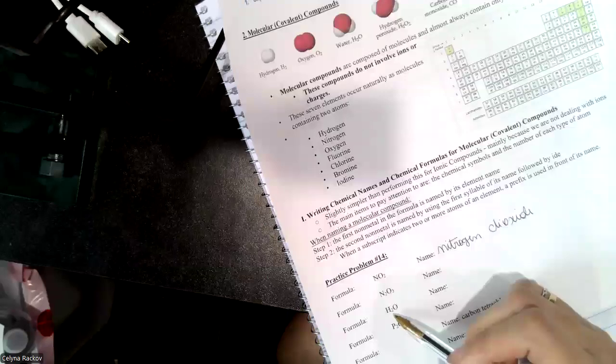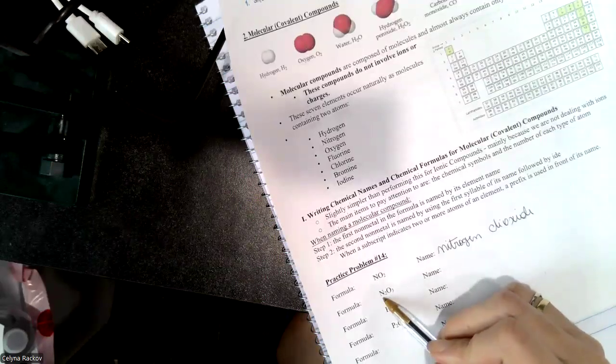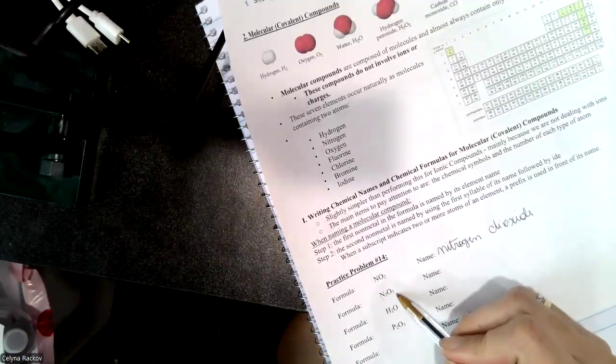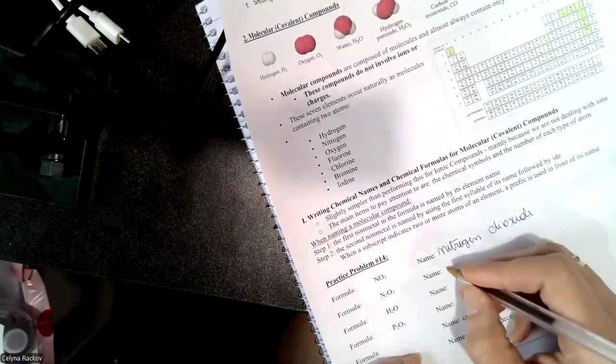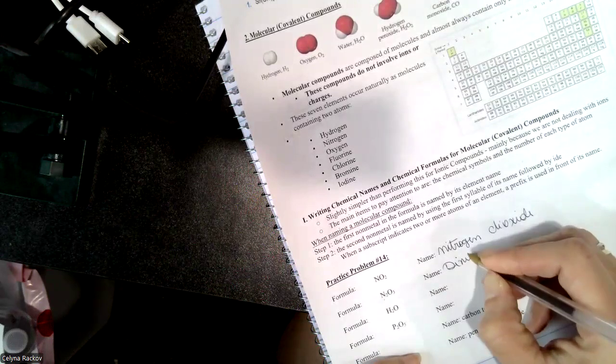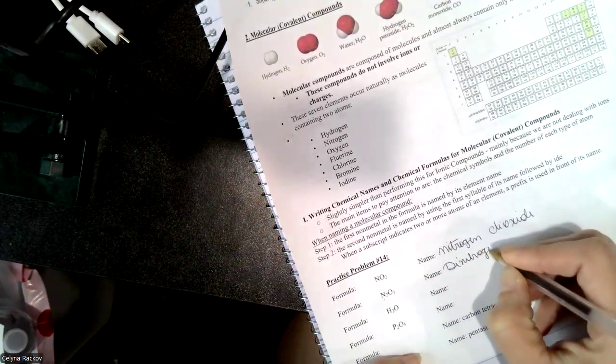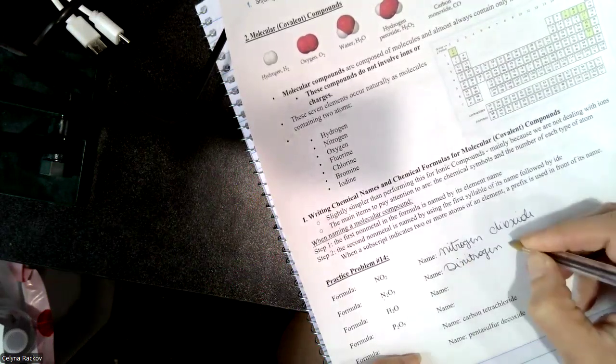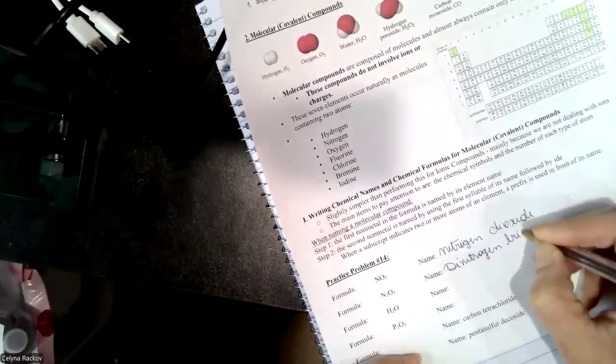How many nitrogens do you have? 2 nitrogens and 3 oxygens. So dinitrogen trioxide, correct? Trioxide here.